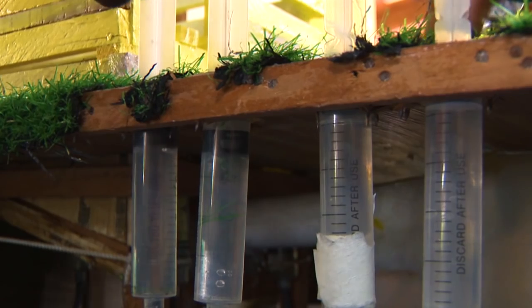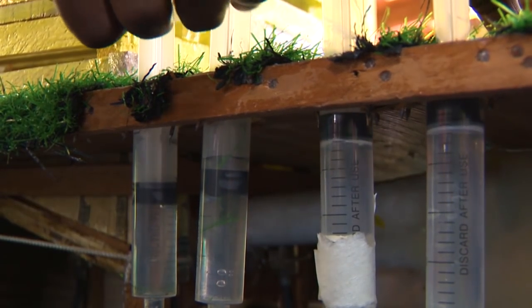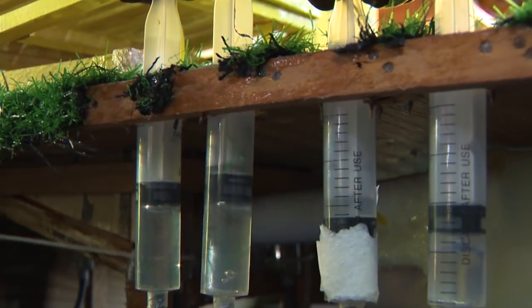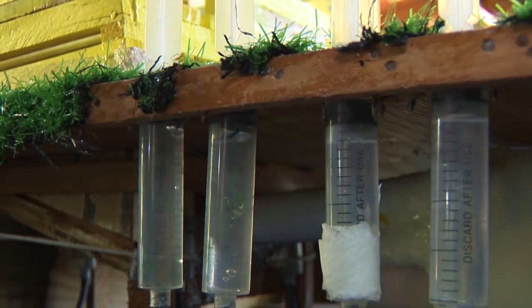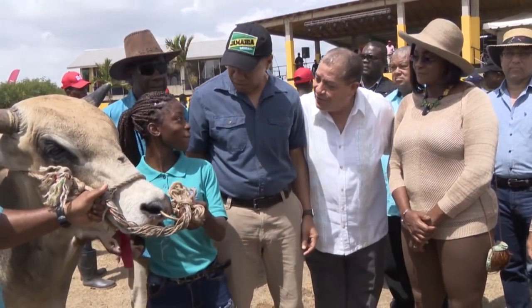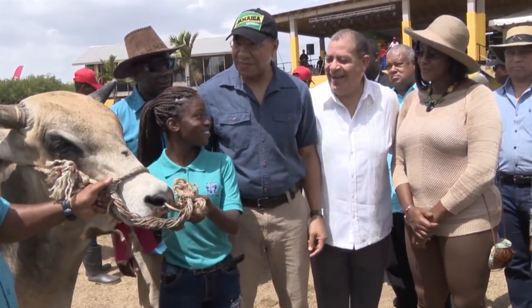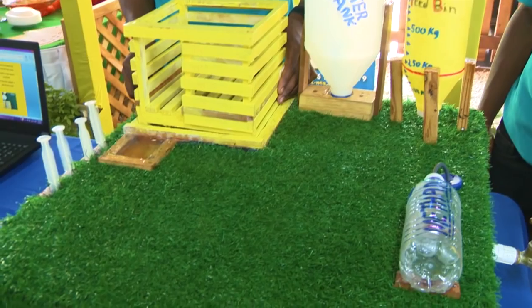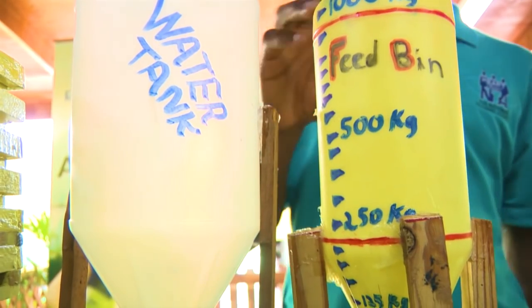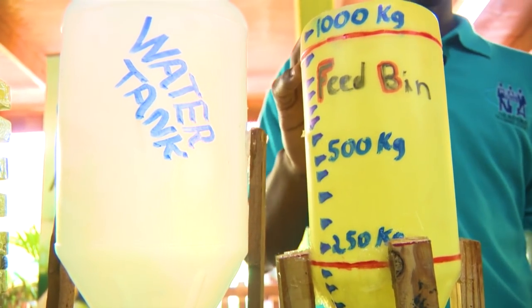So when we push down the syringe, the pen will go up, and when we push up the syringe, the pen will go down. So that is our hydraulic component of the system. Youth involvement in agriculture is top priority for the government. And with a system like this one, designed to integrate modern technology and agriculture, what more could you possibly ask for?